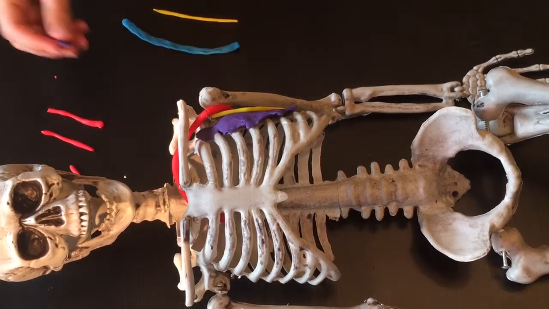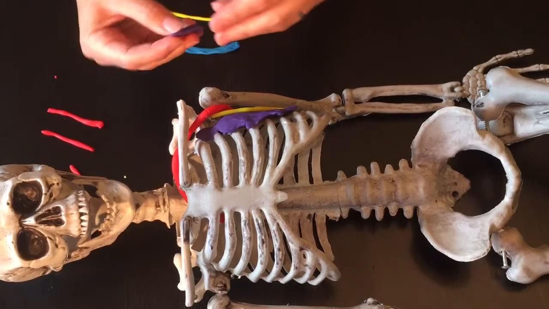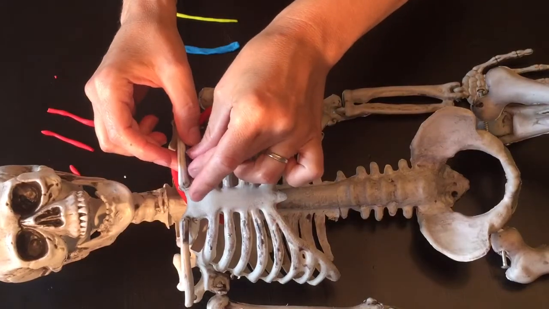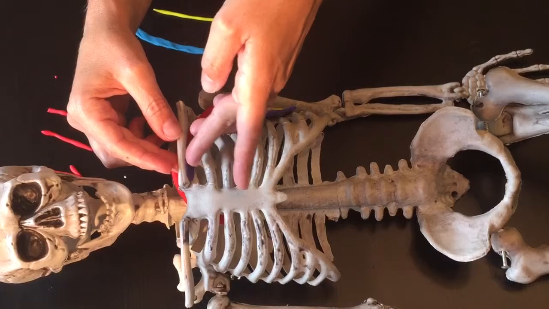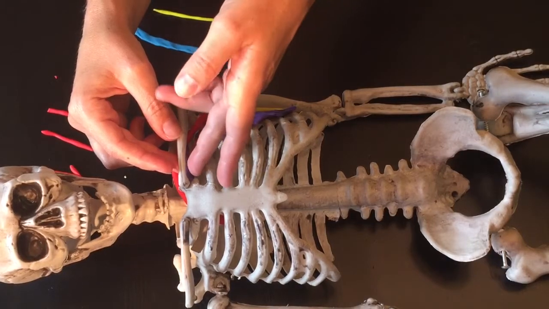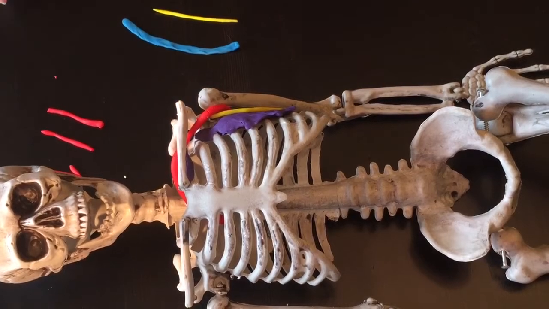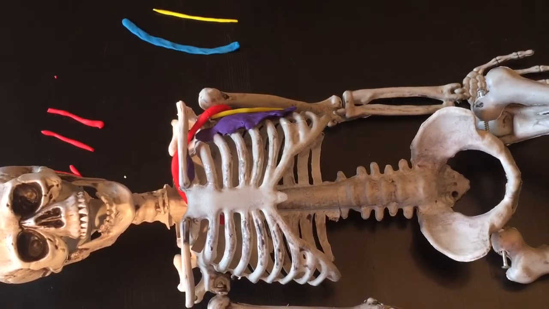The next deep structure we're going to do is another muscle. It's a little tiny wedge-shaped muscle called the subclavius. Sub as a prefix means underneath, clavius referring to the clavicle. So we're going to find that right underneath the clavicle, on the inferior surface, and attaching down to the first rib. That's going to allow you to pull your clavicle down.